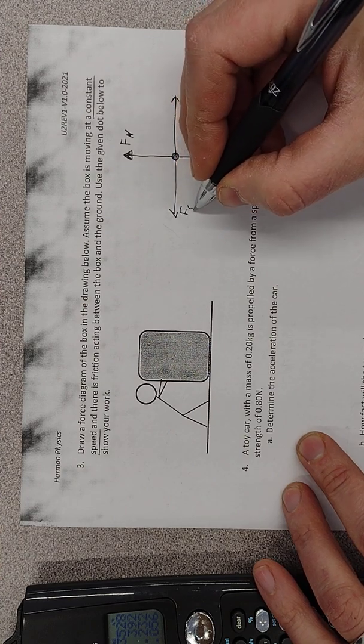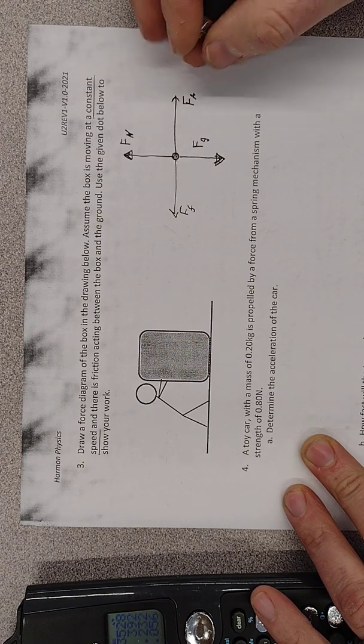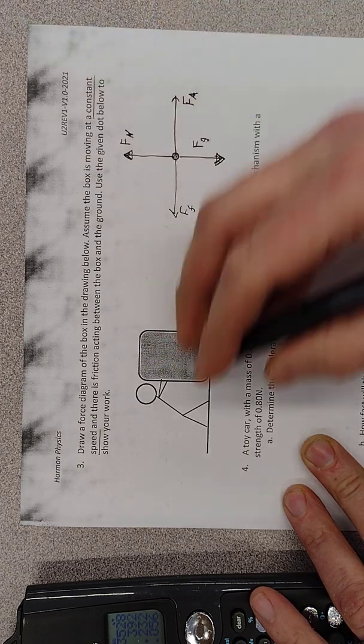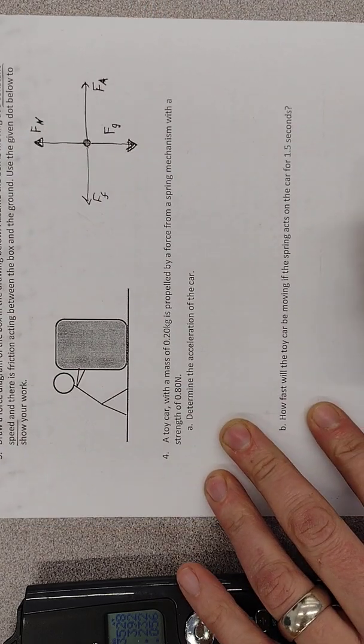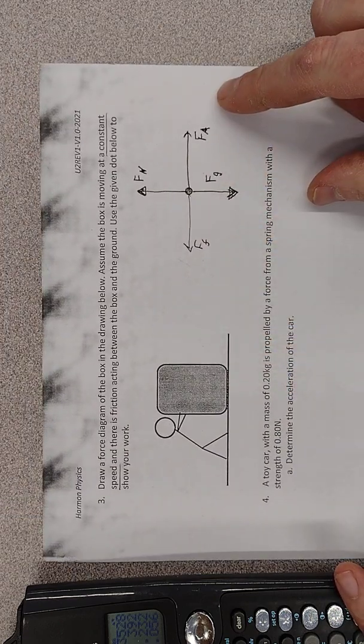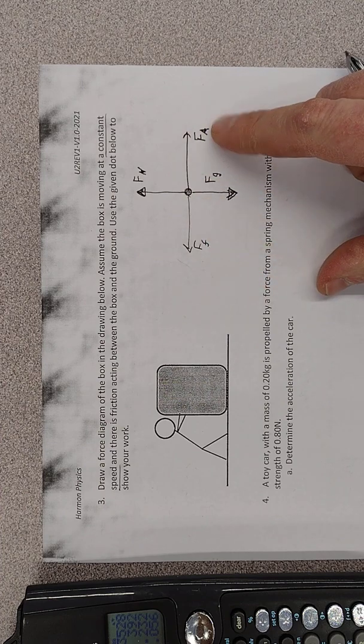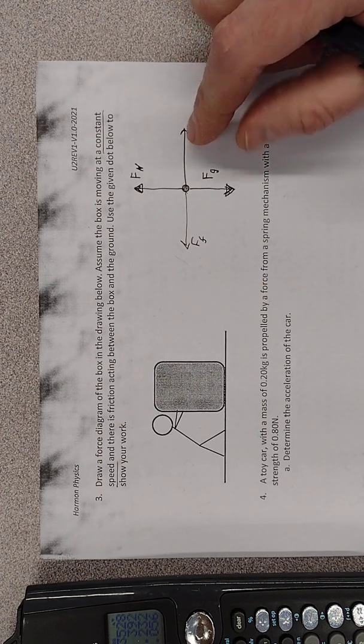And since it's moving at a constant speed, those two forces have to be the same, the applied force and the frictional force. The only variation in this problem you might have is if it was accelerating, then whatever direction it's accelerating in, that arrow has to be clearly longer.